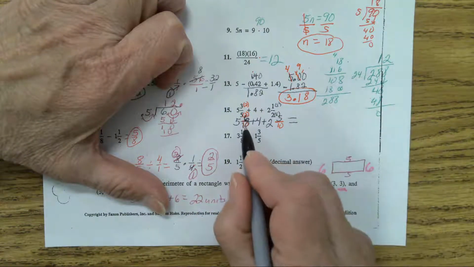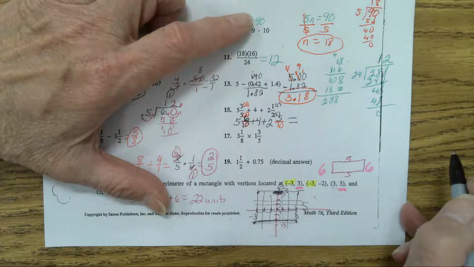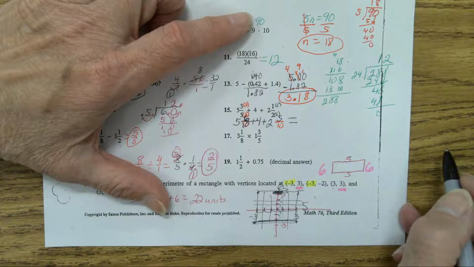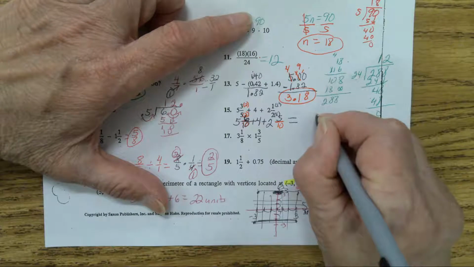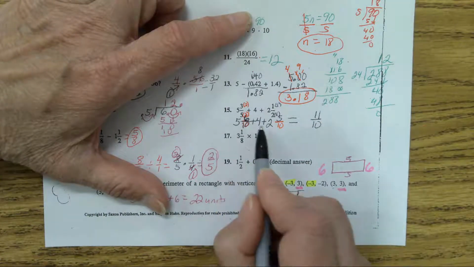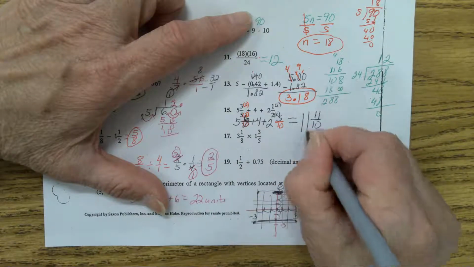Do your fraction first. What's 6 tenths plus 5 tenths? What's 6 plus 5? Class? 15. No. 11. 6 plus 5 is 11 tenths. And 5 plus 4 is 9. Plus 2 is 11. So our whole number is 11 and 11 tenths.